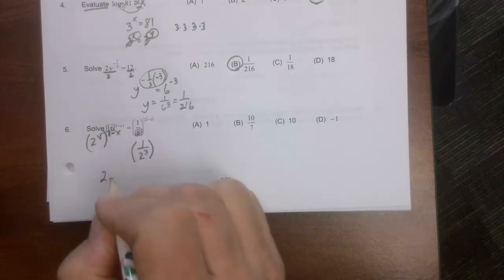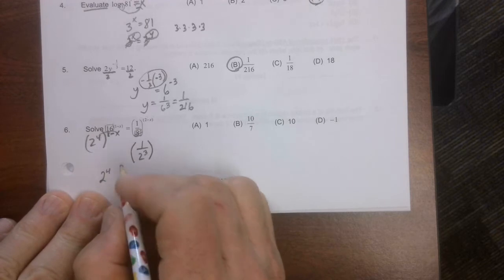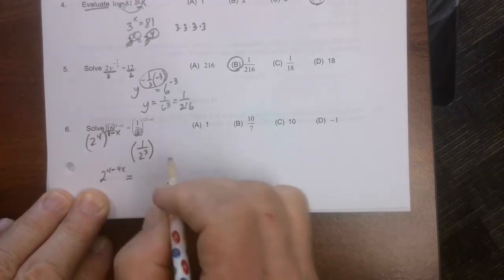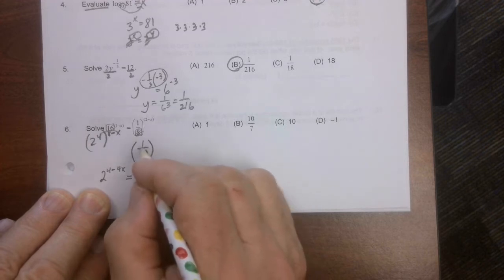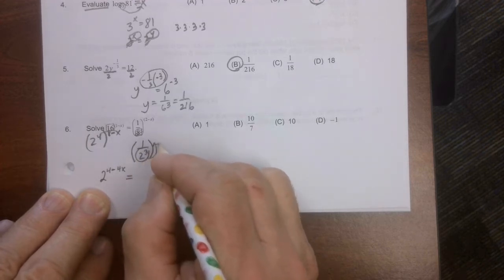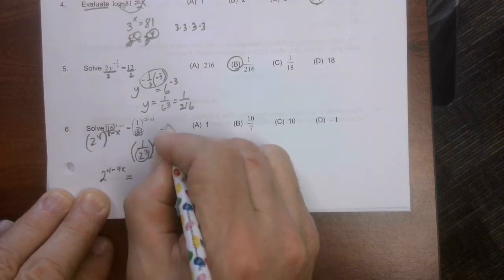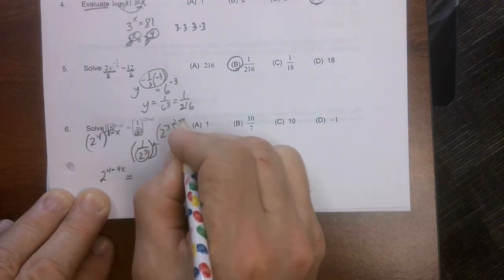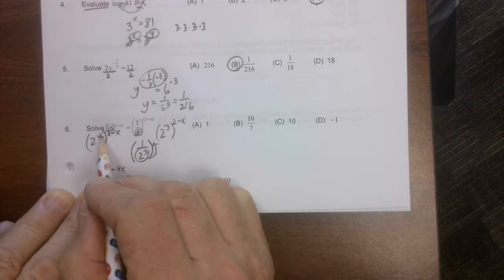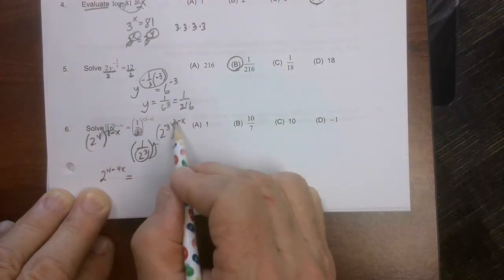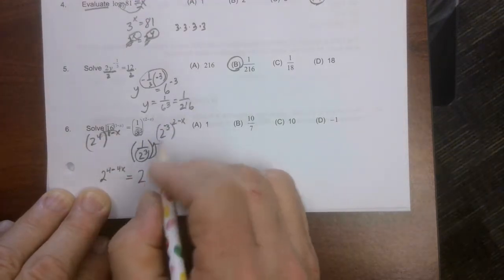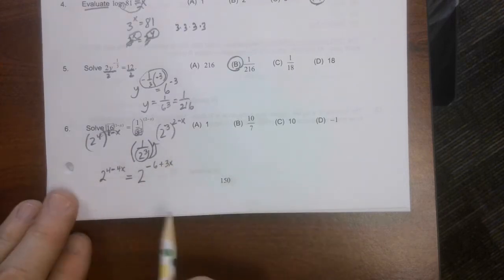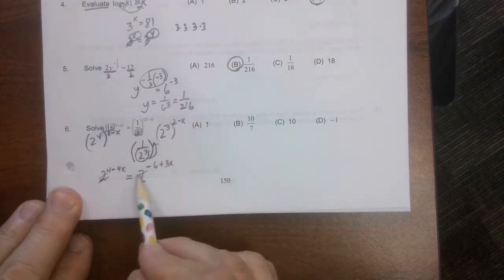So I get 2 to the 4 minus 4x power equals, now one thing I'm going to do is I'm going to bring this up over here. So this turns into 2 cubed, but it's negative because I had to bring it up to the 2 minus x power. Like I did over here, I'm going to multiply, after multiply, I get 2 to the negative 6 plus 3x. Common bases, happy places, so these disappear.